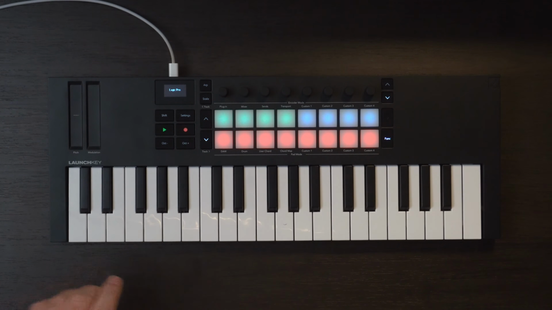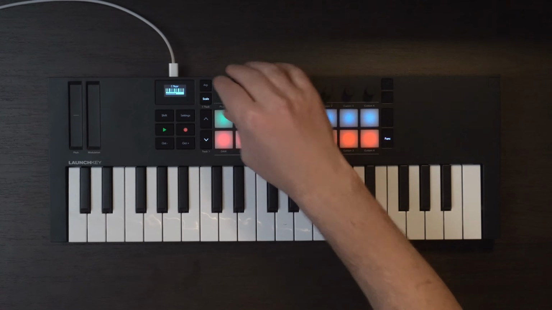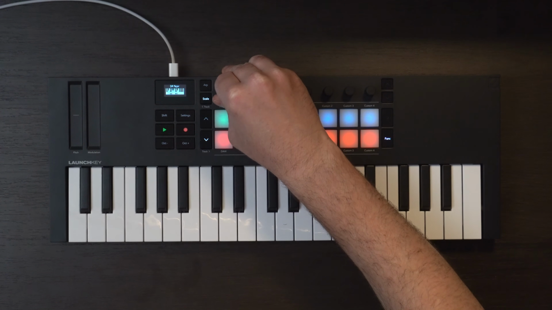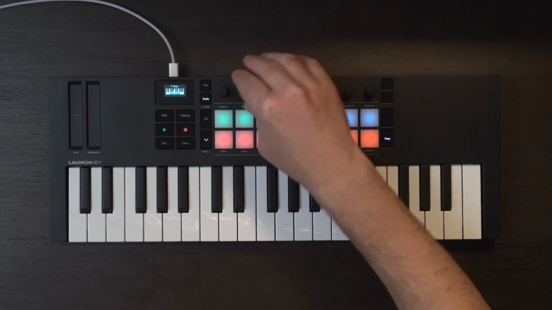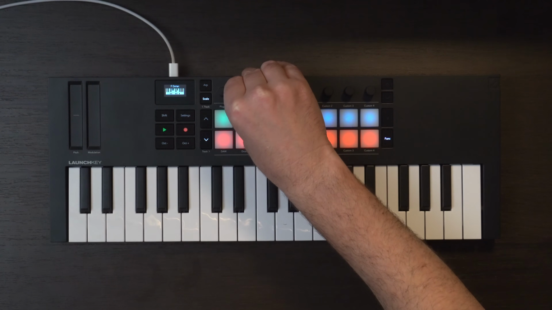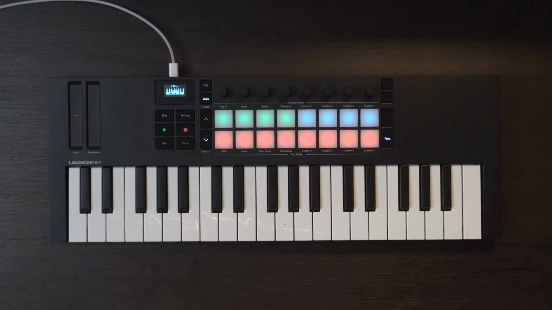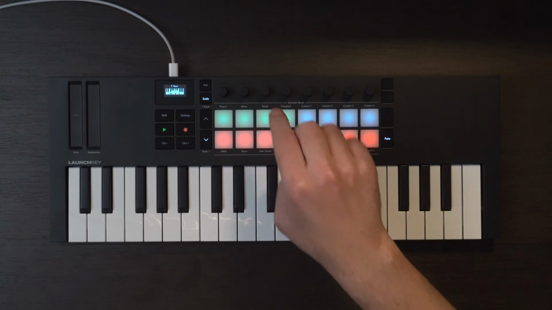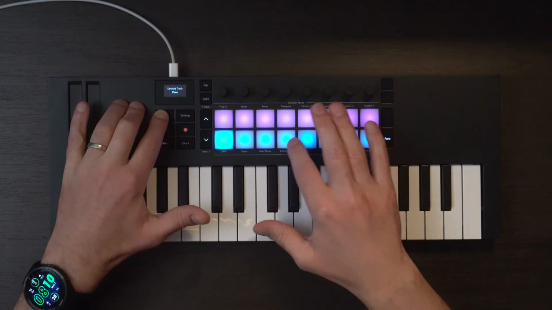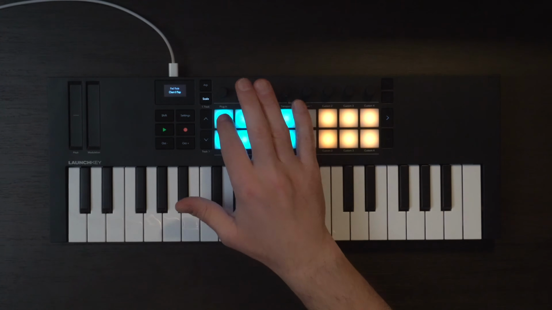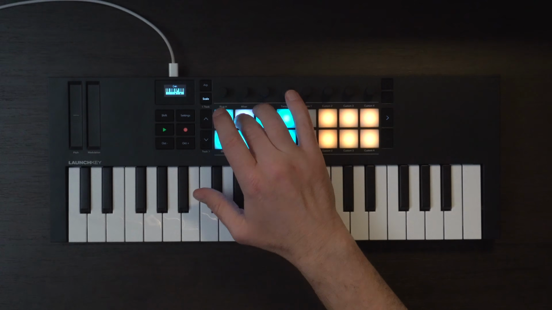And the way that I find this a little bit better than Suggester when it comes to this sort of thing. So we can go to the scale and we're going to be in F minor. Let's just confirm that. Yeah, we're in F minor. And then from here, I would go Shift and then chord map. And then that brings me over to a little chord progression.